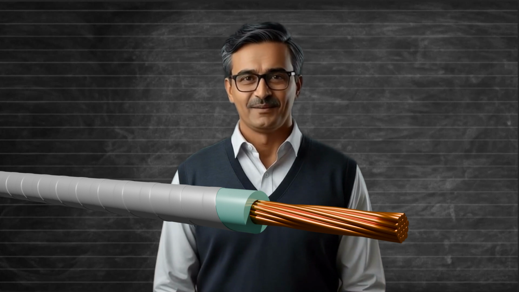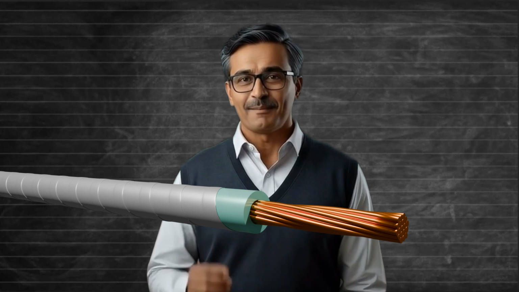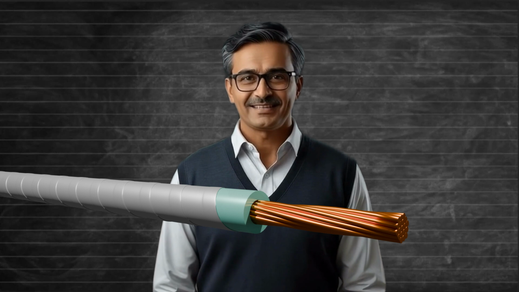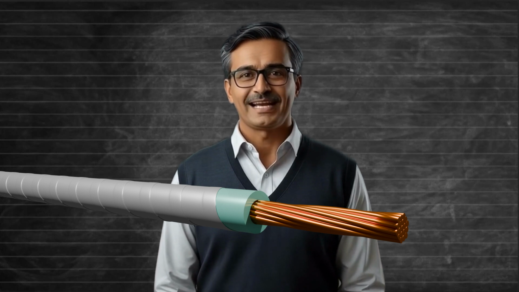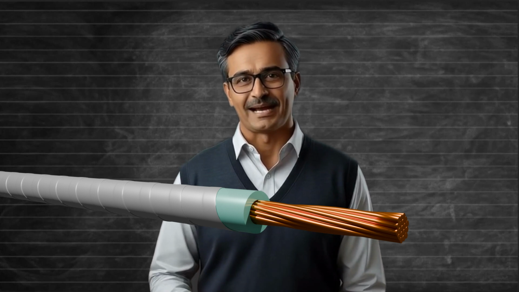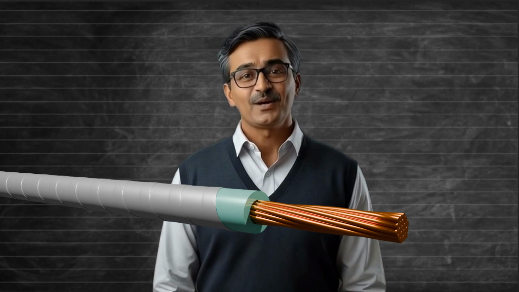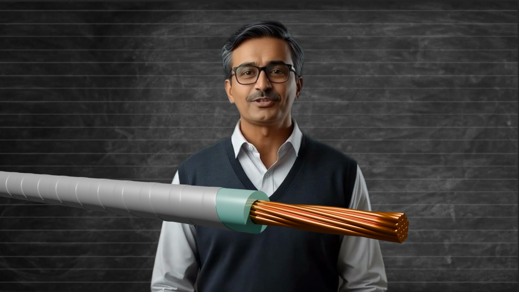At the same time, when high-frequency current flows through the conductor, it also produces a magnetic field around the conductor. Because of this magnetic field, the cable also has distributed inductance. So a communication cable has both distributed capacitance and distributed inductance along its entire length. Due to these distributed parameters, the cable offers an impedance to the traveling signal. This impedance is known as the characteristic impedance of the cable.